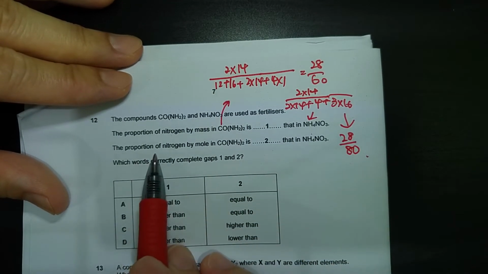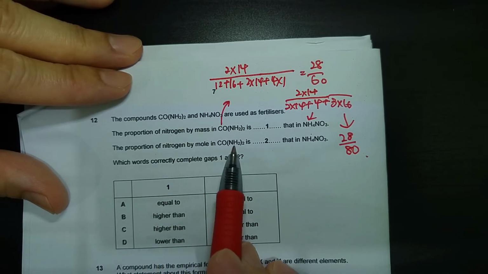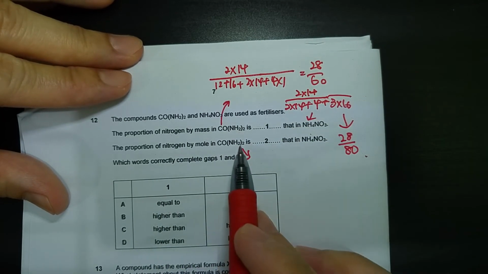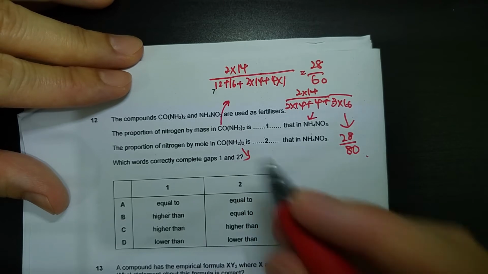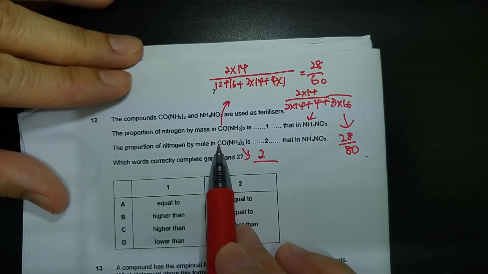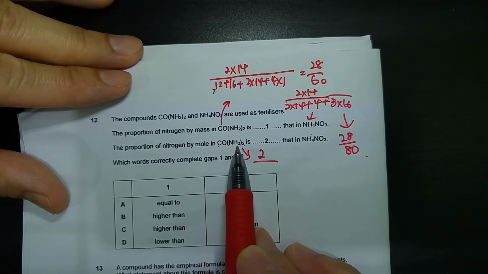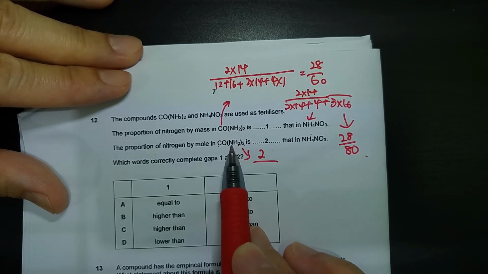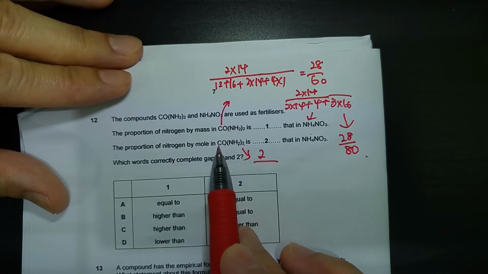Now let's look at the second statement. Proportion of nitrogen by mole. So by mole is the same thing. How many mole of nitrogen? 2 mole. The rest, total mole, you have 1 mole, 1 mole. Hydrogen, how many mole? 4 mole. So the total is 4 mole of hydrogen, 2 mole of nitrogen, 1 mole of oxygen, 1 mole of carbon.